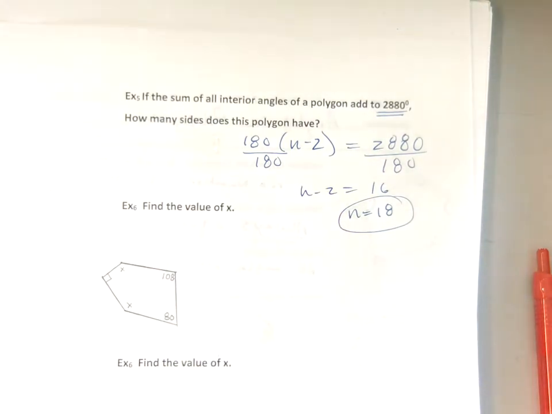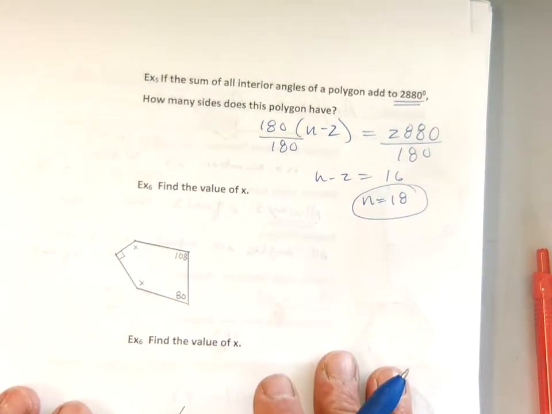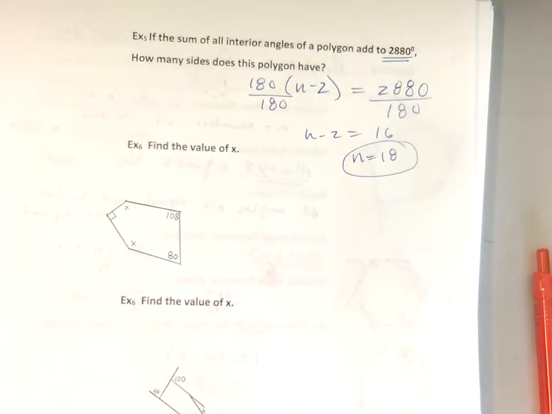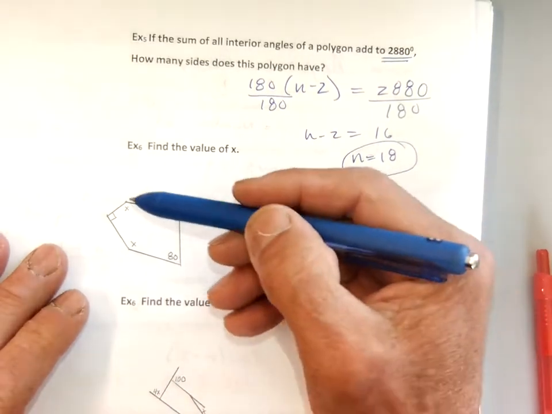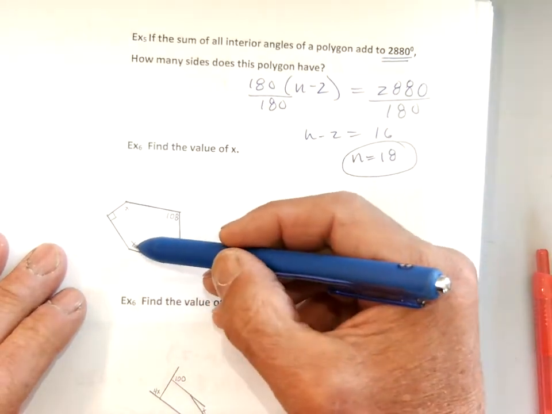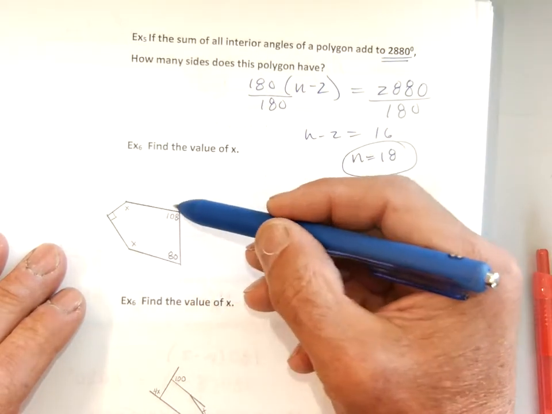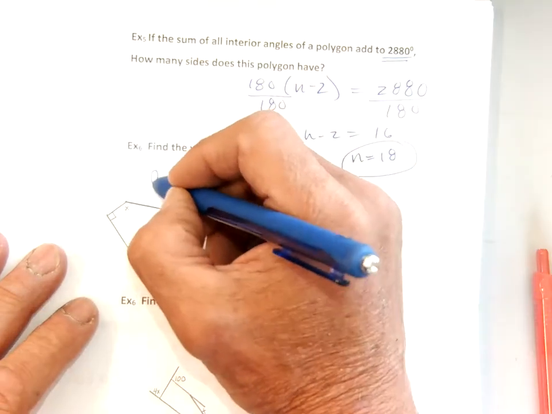Okay, number 6 is actually pretty easy. Let's see, I got 1, 2, 3, 4, 5. It's a pentagon, right?